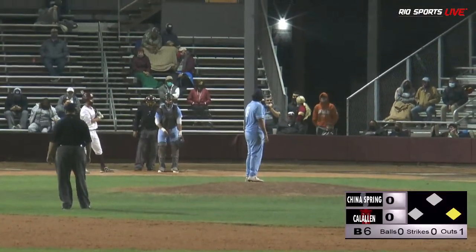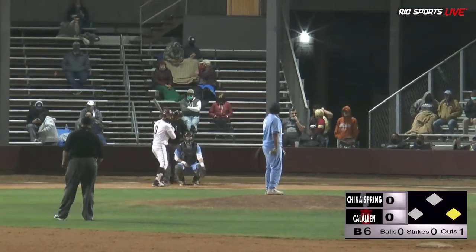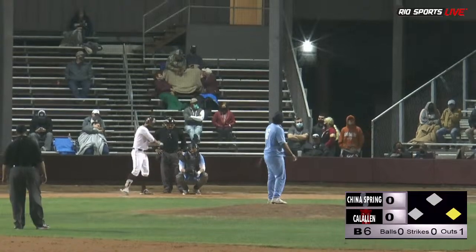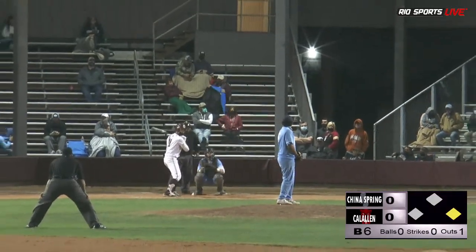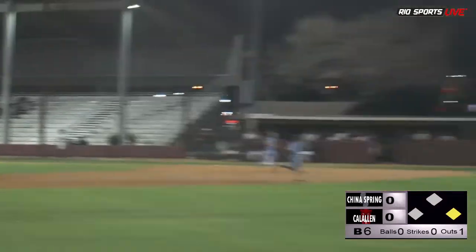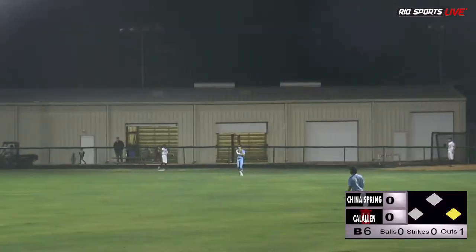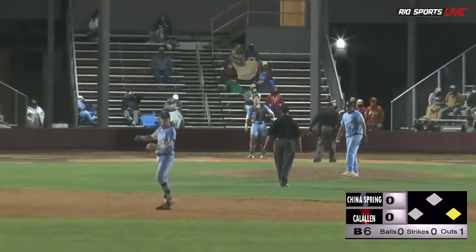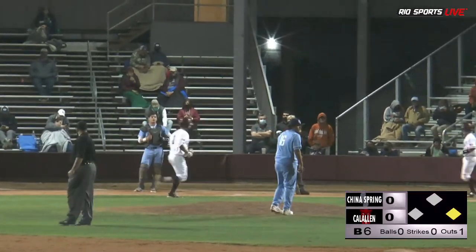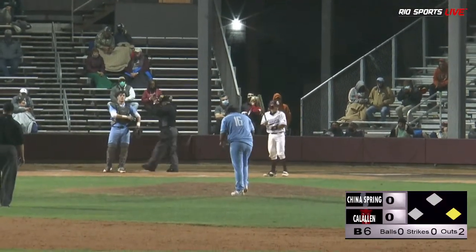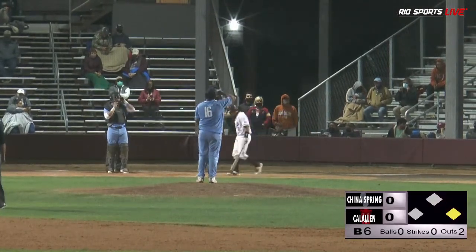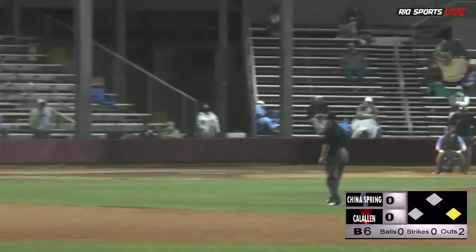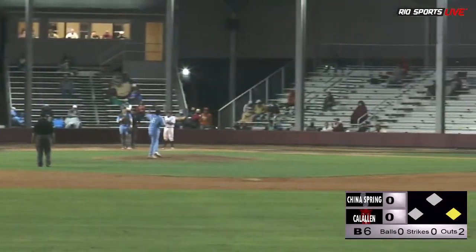And up next, the DH, Roberto Perez. And Perez sends that one flying to the outfield. For out number 2. So here comes Yepes. One on here. 2 outs. Bottom of the 6th inning.